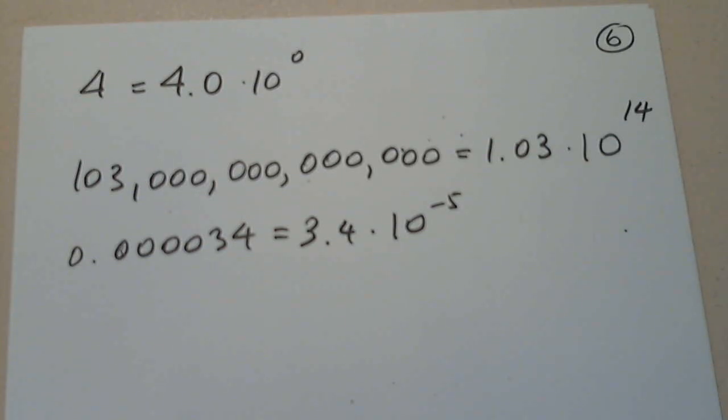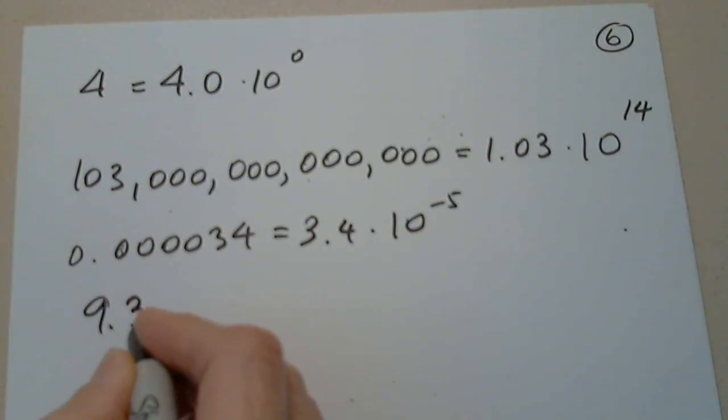Again, the same thing. Write this number in decimal notation. Okay, now going backwards, basically.